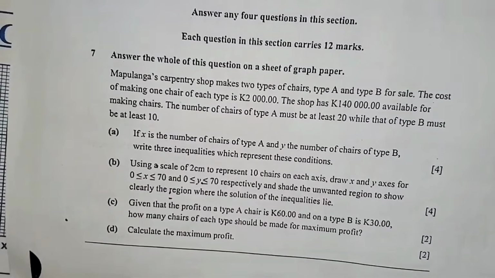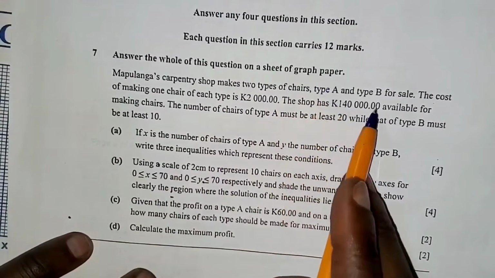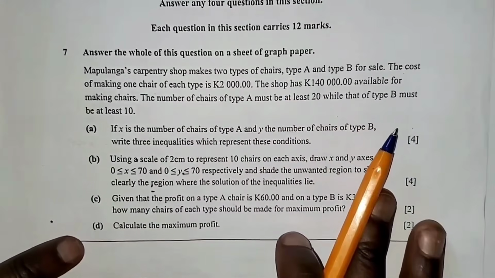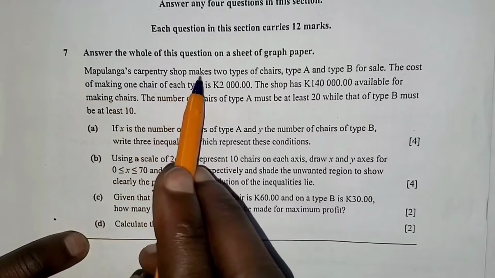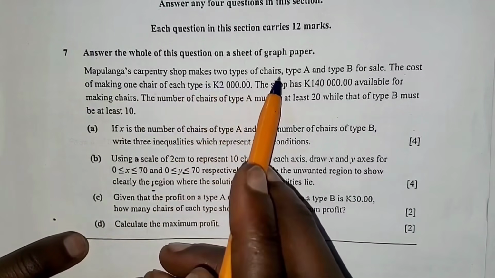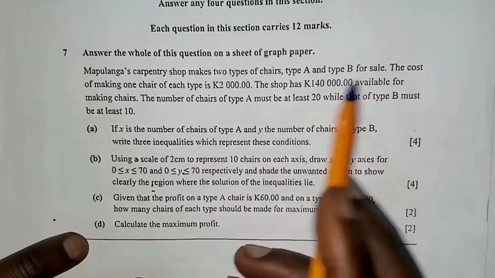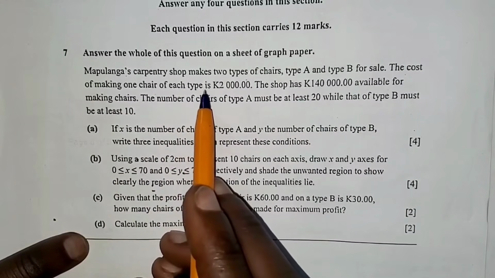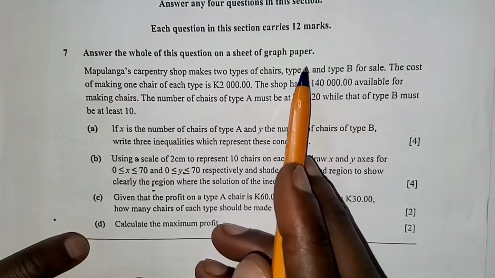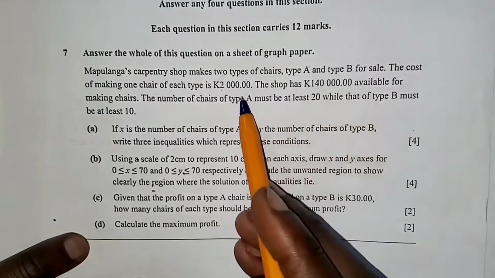So they're saying, answer the whole of this question on a sheet of graph paper. Mapulanga's carpentry shop makes two types of chairs, type A and type B, for sale. The cost of making one chair of each type: type A is 2000, and the cost of making type B is also 2000.